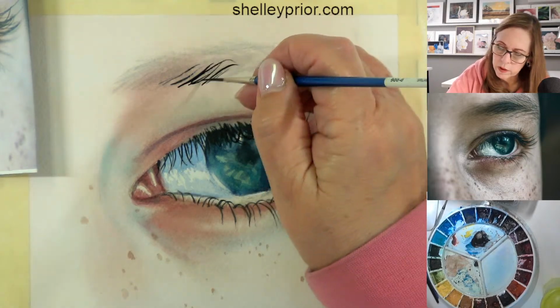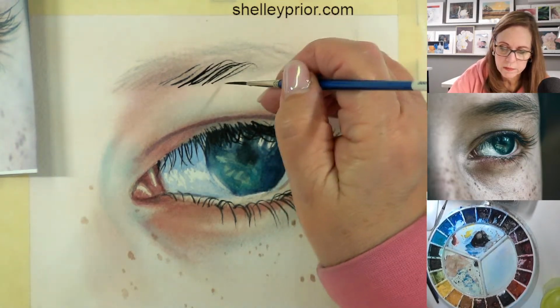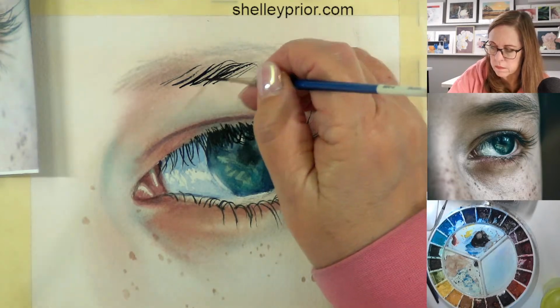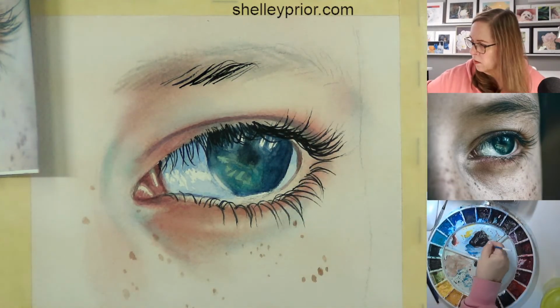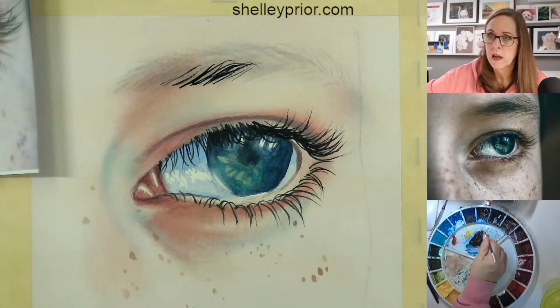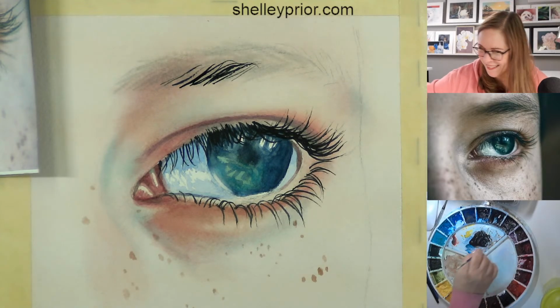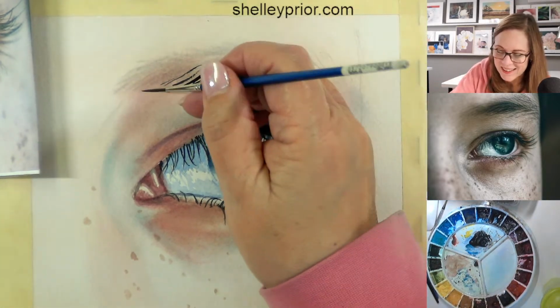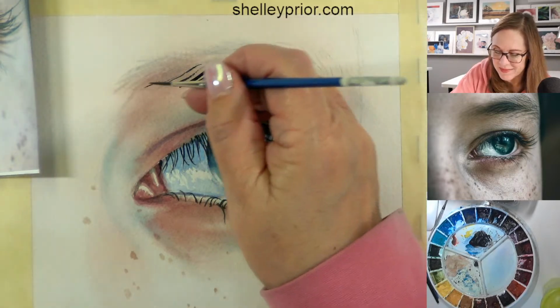And it does get pretty dense through here. Unlike me, I notice as I get older, I'm losing my eyebrows. Where'd they go? Oh, the joys.